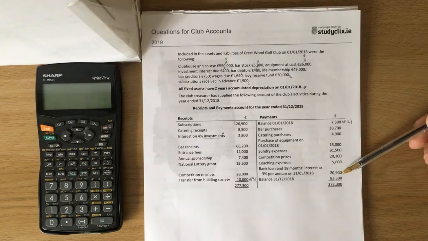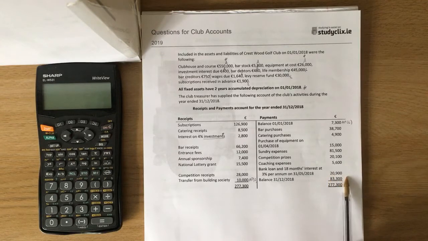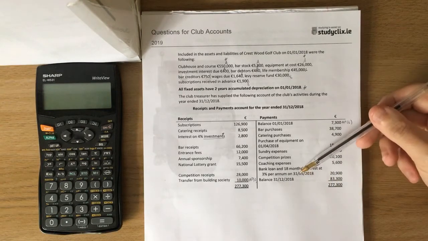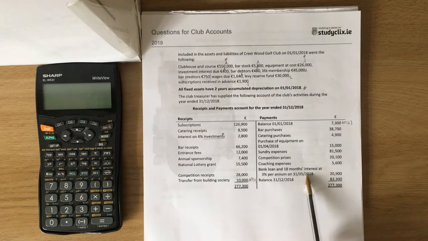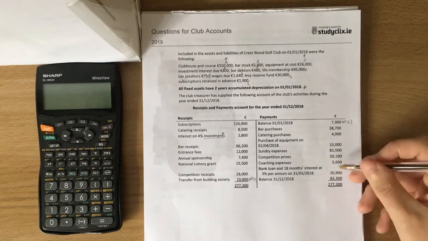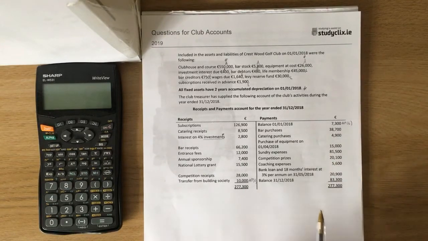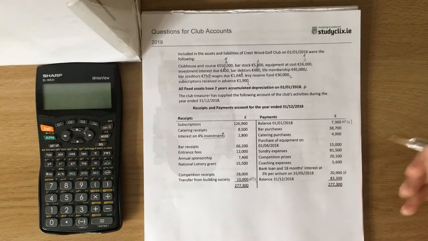Bank loan and 18 months interest at 3% per annum on the 31st of May. So what's included here? There's a bank loan that I must have to include. If it's sitting there in May 18 with 18 months interest, then it dates back to late 16. So it must have been sitting there as a balance owed. And then also there's interest included there, so there might be interest due as well.